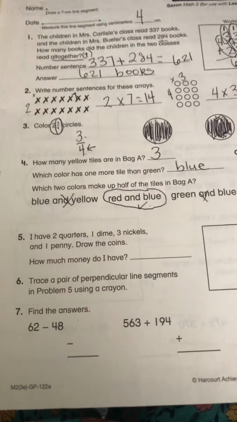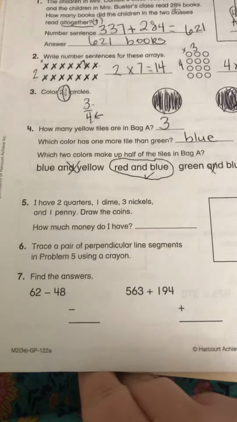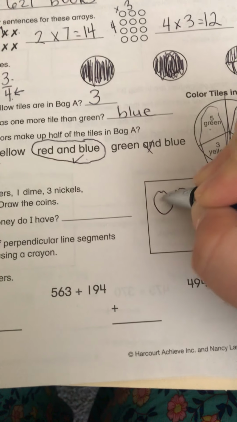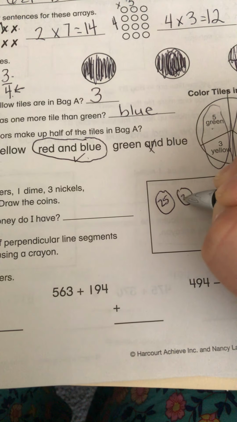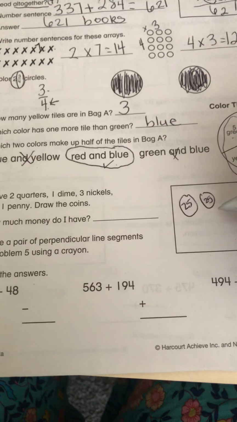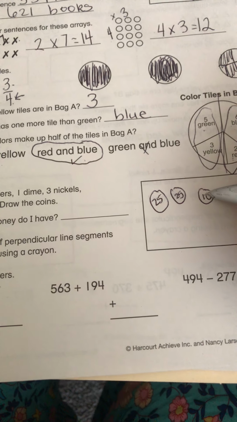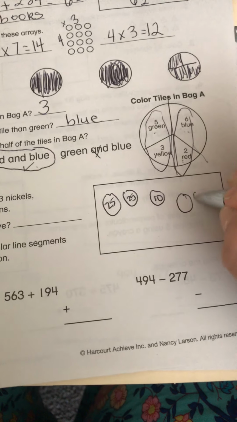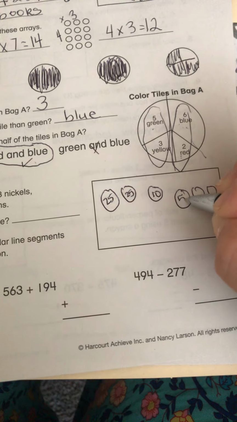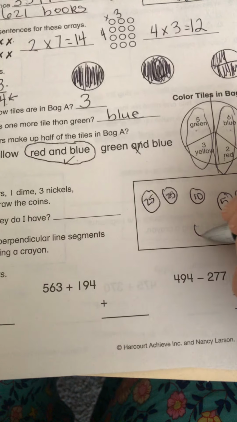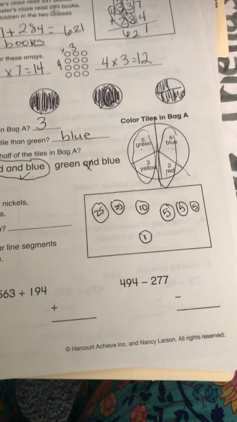Number 5. I have 2 quarters, 1 dime, 3 nickels, and a penny. Draw these coins. So 2 quarters. How much are quarters worth? 25. Great job. And you can put Q for quarters or the amount. I like to put the amount. 1 dime. How much is a dime worth? Great. And 3 nickels. How much are nickels worth? Good. And 1 penny. Don't forget the little penny. Penny's worth 1. So when we're counting money, what do we count first?